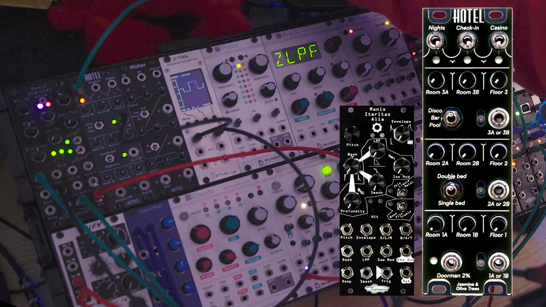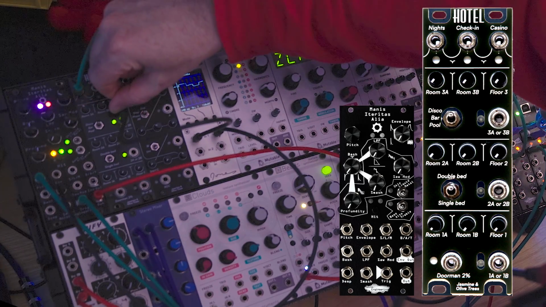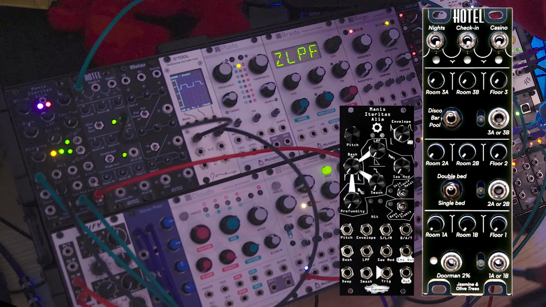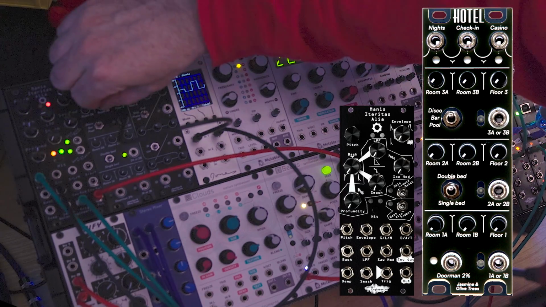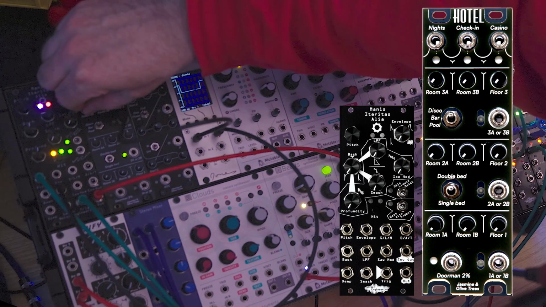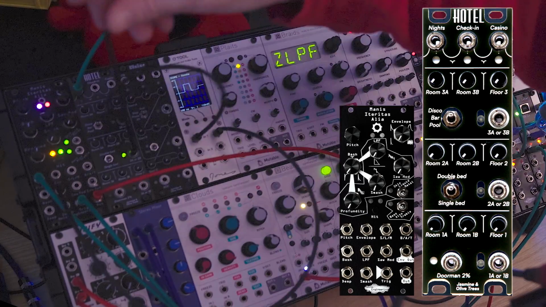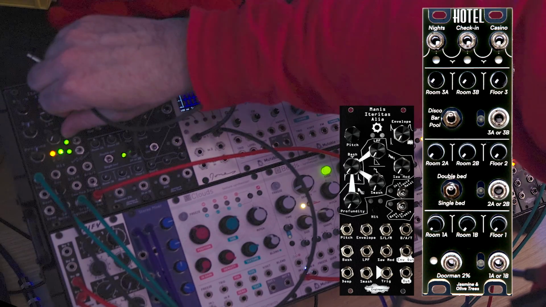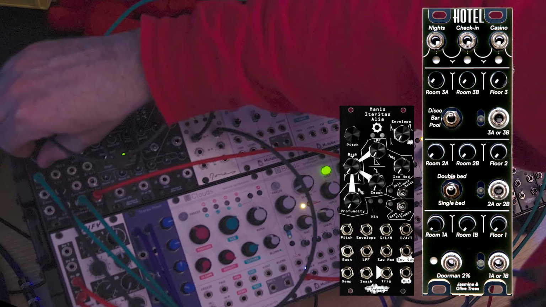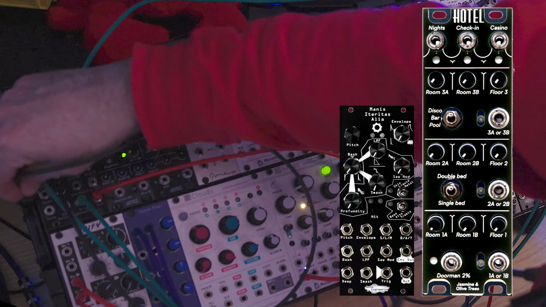Floor is cleverly a voltage floor. So I'm going to take another output from it and put it into Bash. Yeah.